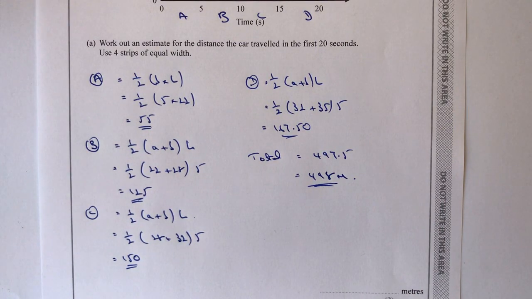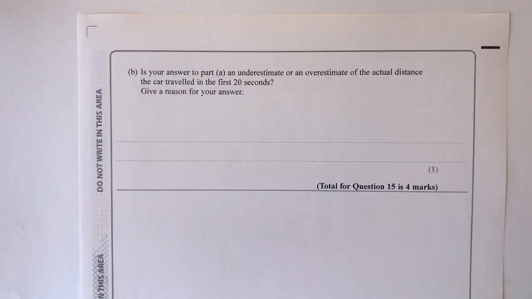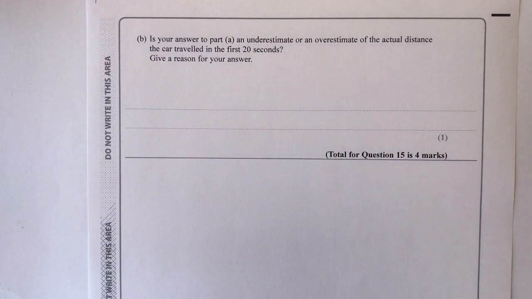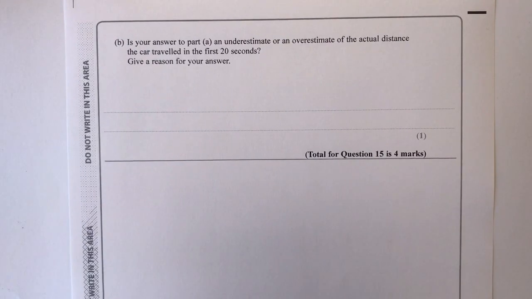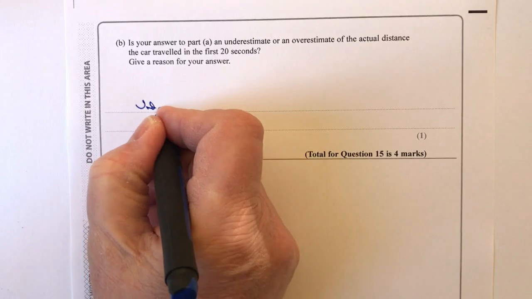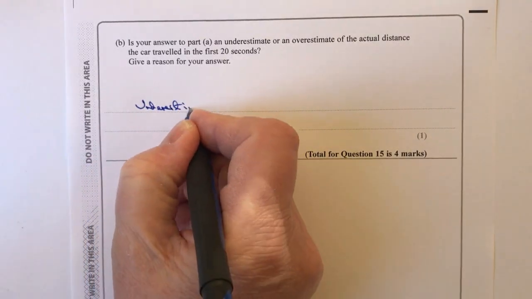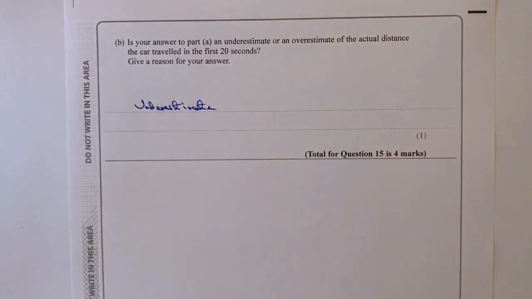Okay, and then part B, it says, is your answer to part A an underestimate or an overestimate of the actual distance that the car travelled in those 20 seconds? Well, actually, it's an underestimate, because if you go back to the actual diagram itself, you can see that, particularly with the triangle, there's a whole area there that I've not calculated just because I've used a straight line. So it's an underestimate. In my particular case, it's an underestimate.